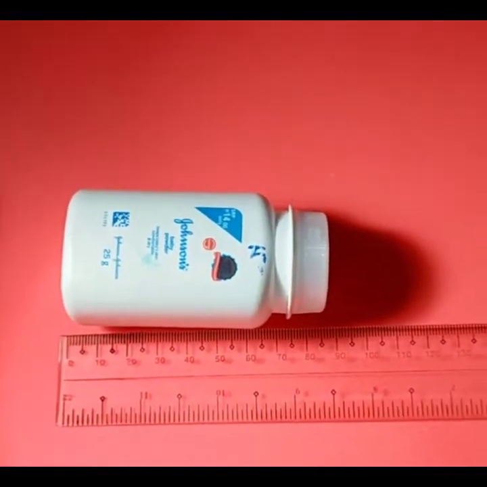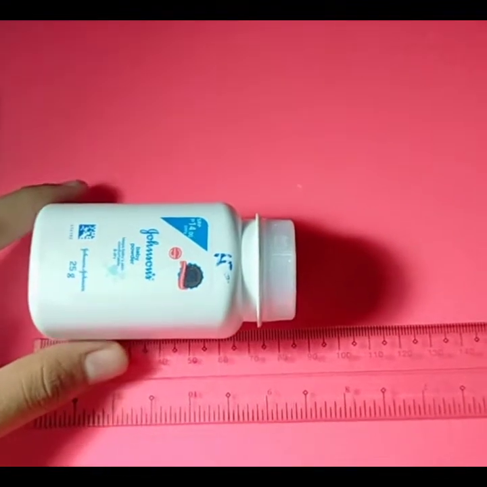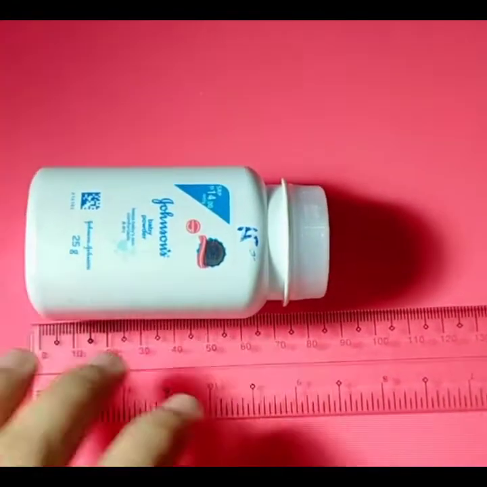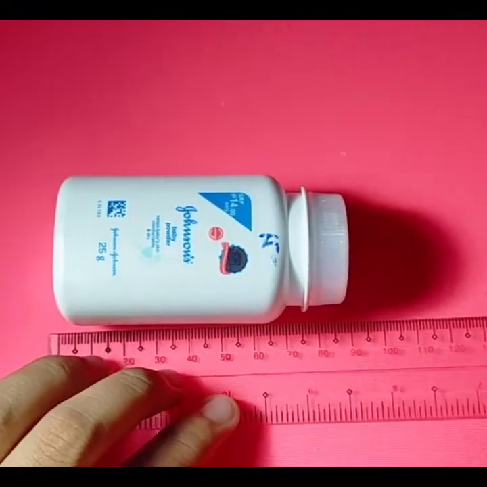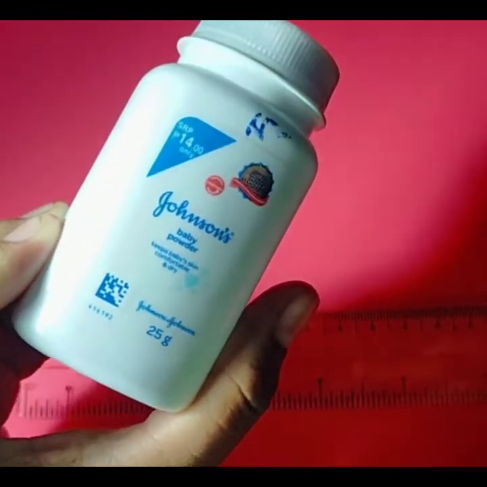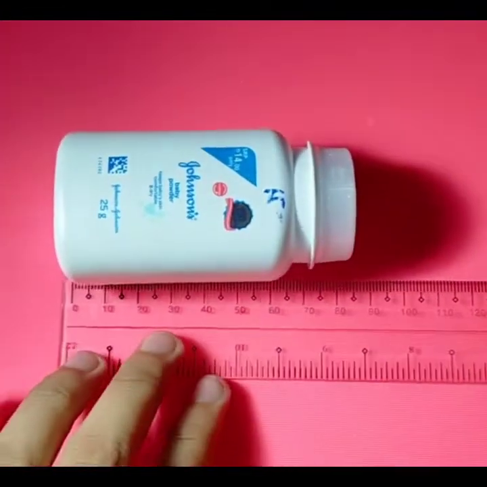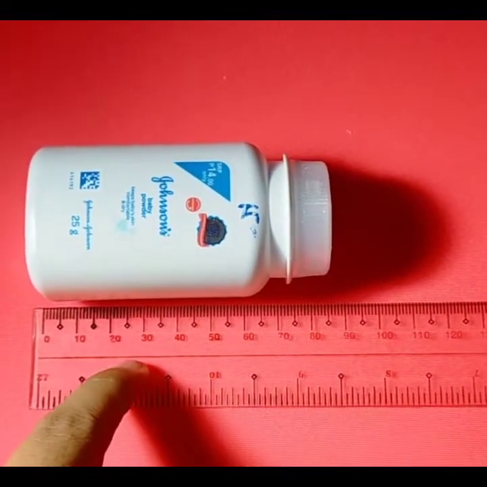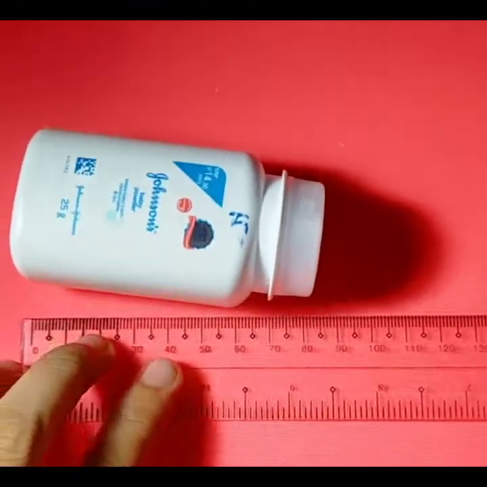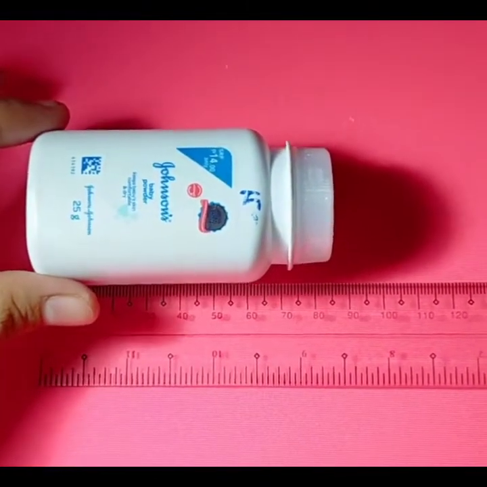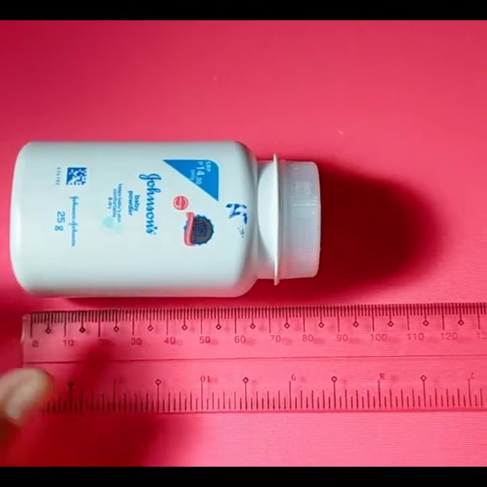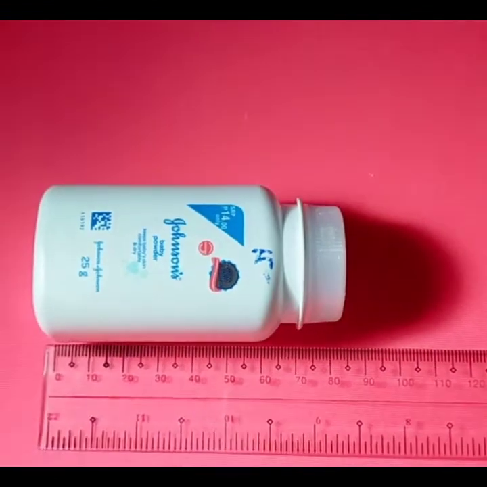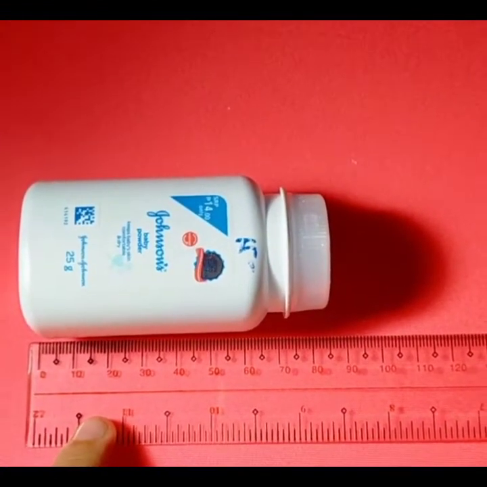So at this point, we are going to measure an object so that we will fully understand how to measure. I will use a Johnson's baby powder, 25 grams. So we will measure this one. For me, I will use the metric system since it is the easiest way of measuring, because the English system is quite hard for me. So we will just measure this one.